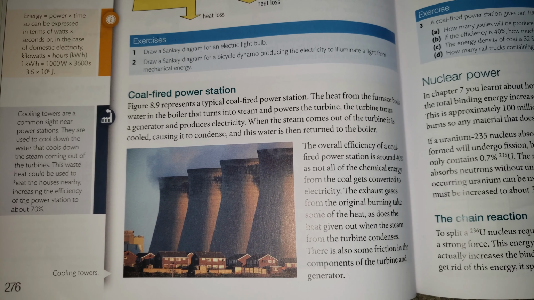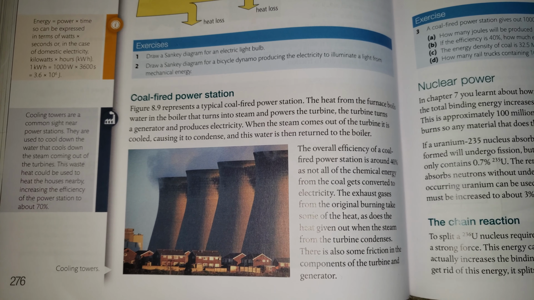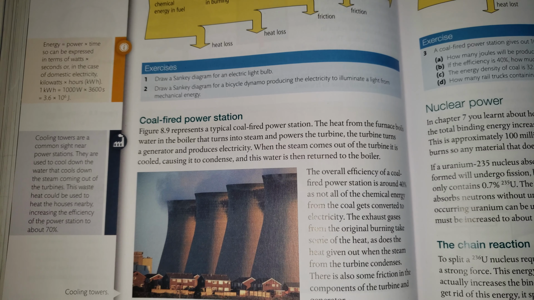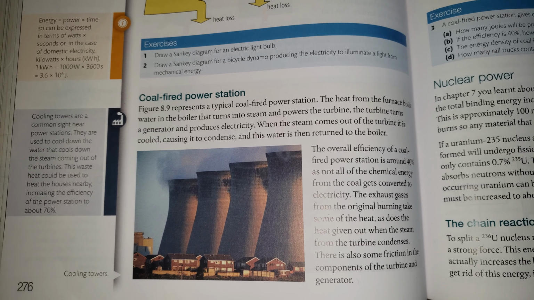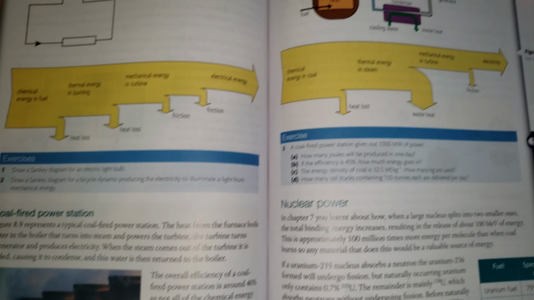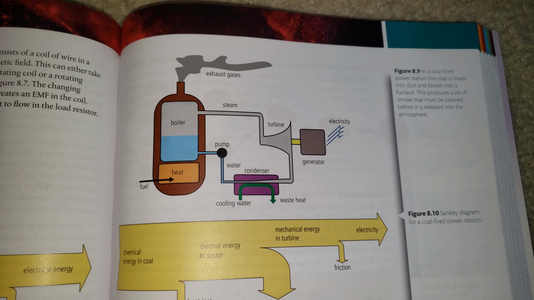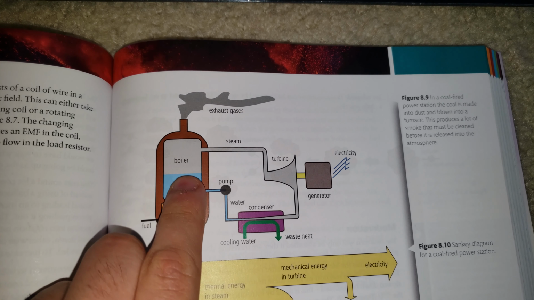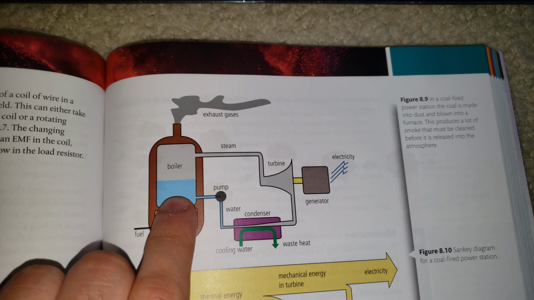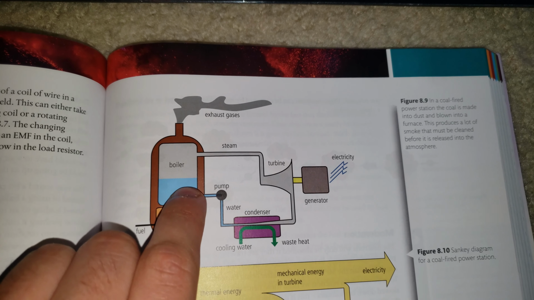Essentially, it lists what happens in a coal-fired power station. So, as it shows in the visual here, heat from coal burning is put into a tank of water.